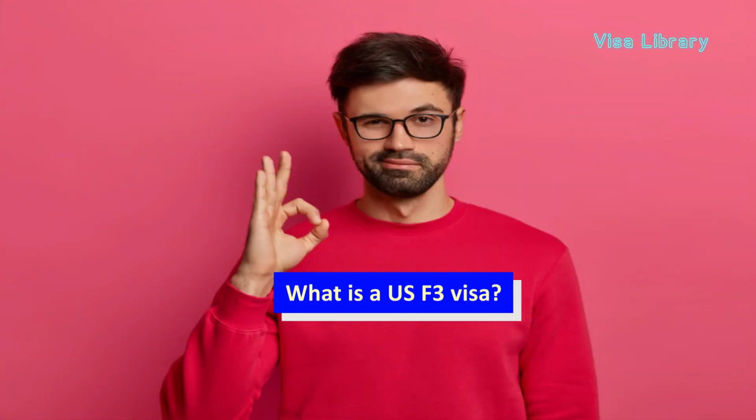What is a US F3 visa? The F3 visa is for children of US citizens living in other countries. Note that children who are married are eligible for a US F3 visa. Children's family members, including their spouses and children younger than 21, can also apply for a US F3 visa.